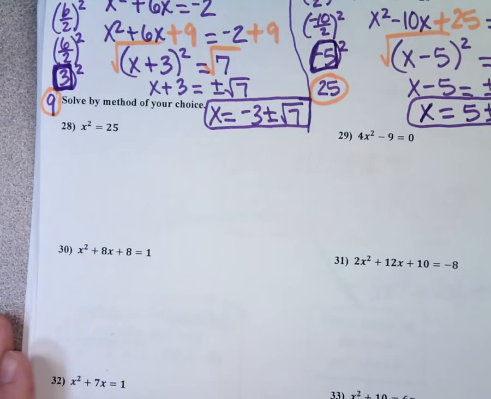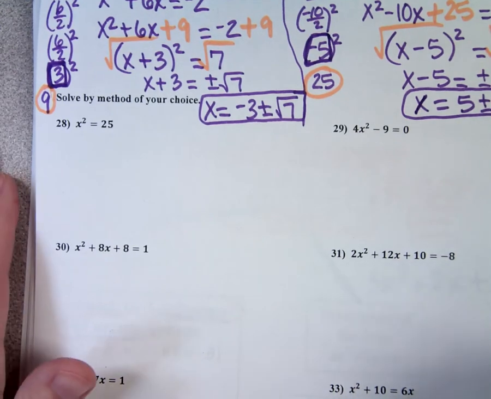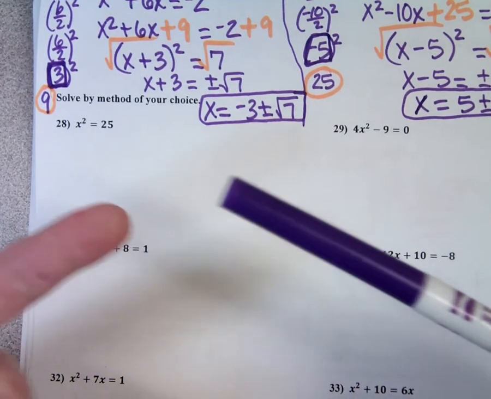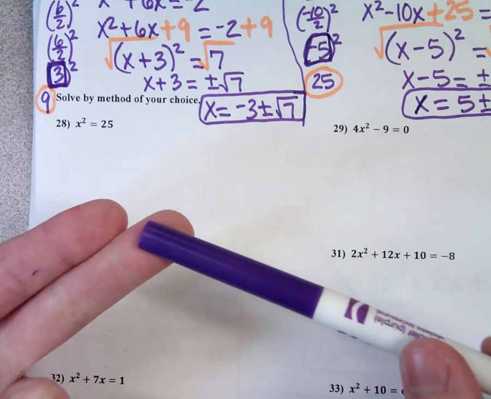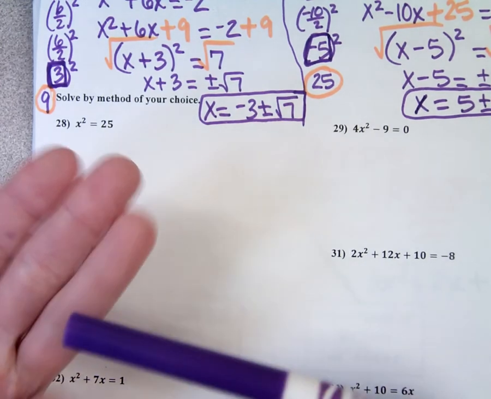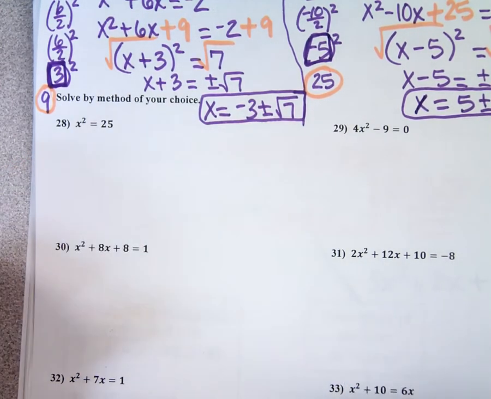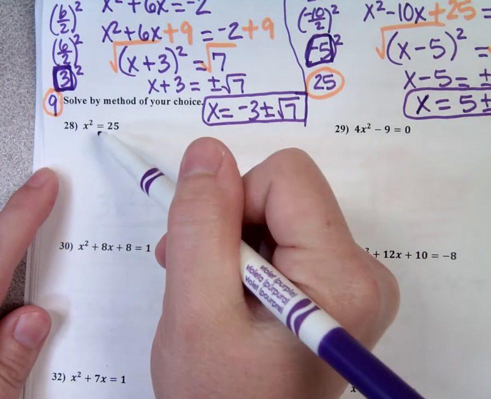This section, we get to solve by our method of choice. So that includes factoring, the square root method, quadratic formula, completing the square. So we have several choices. Number 28, this is simple. There's no x in the problem.